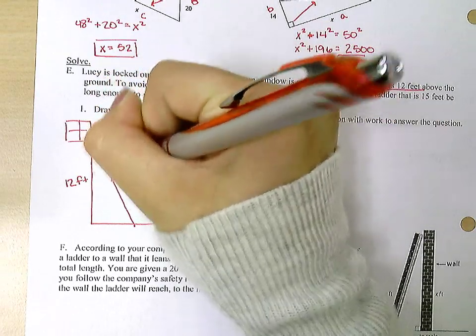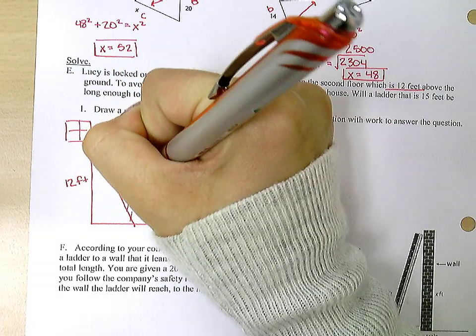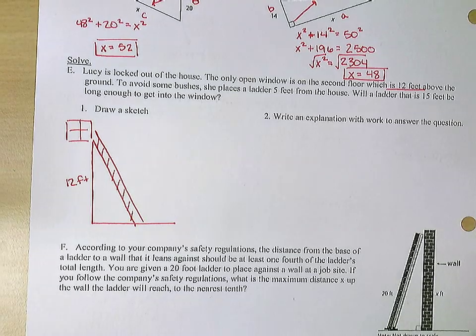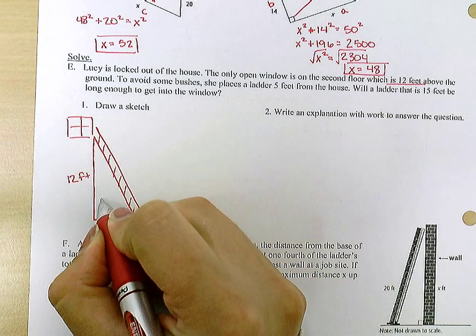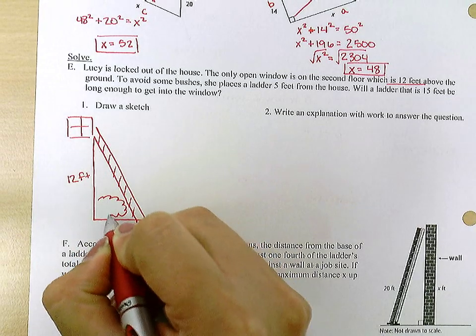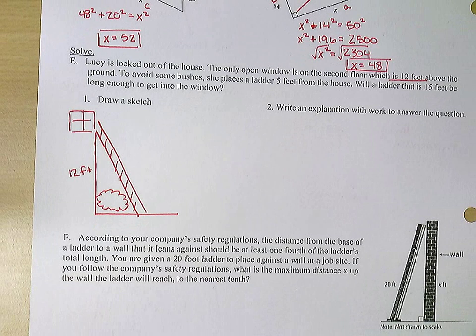I'm drawing a ladder here. She's placing it 5 feet away from the house to avoid a bush, right? Wouldn't that ladder be a bit short though to the window? We're going to figure it out.